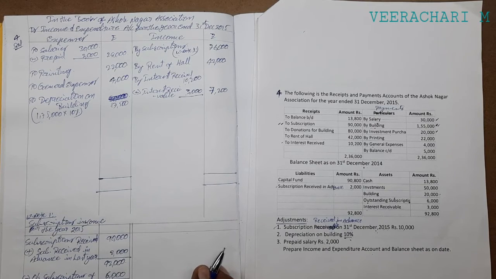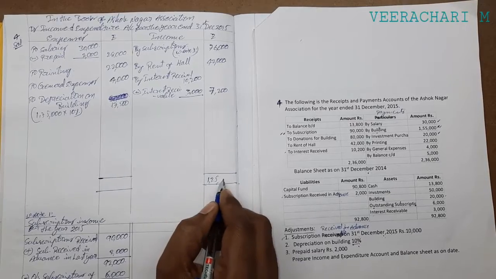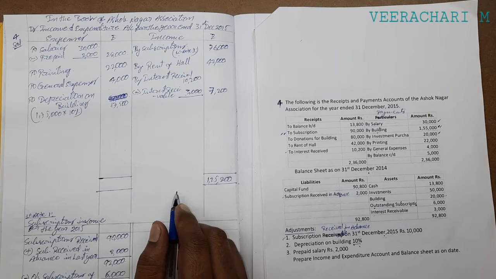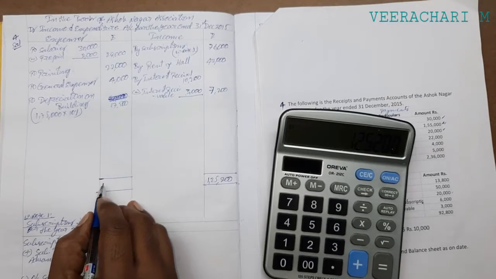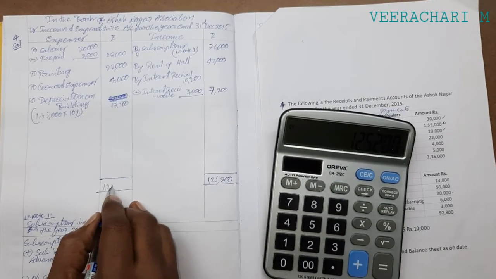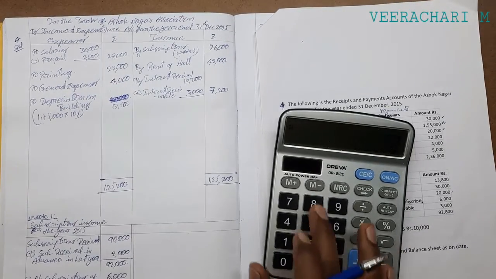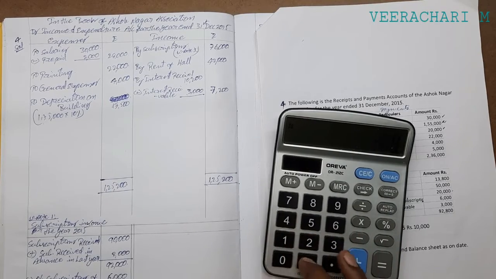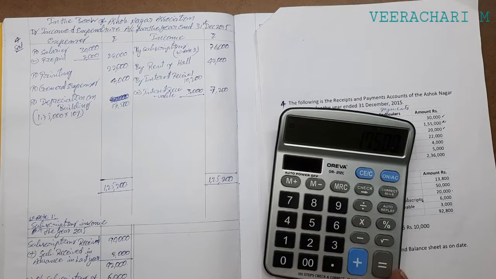It's not a profit or loss, it is surplus or deficit. So total of credit is 1,25,200. Debit side also 1,25,200. So minus 28,000, minus 22,000, minus 4,000, minus 17,500.